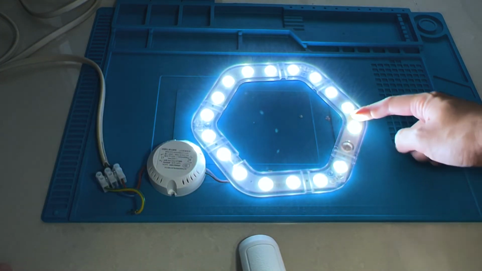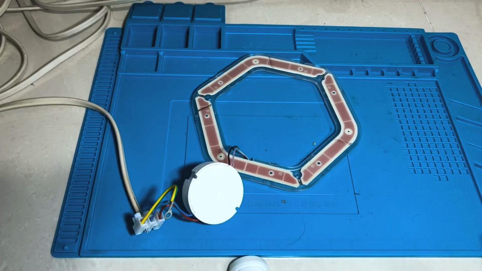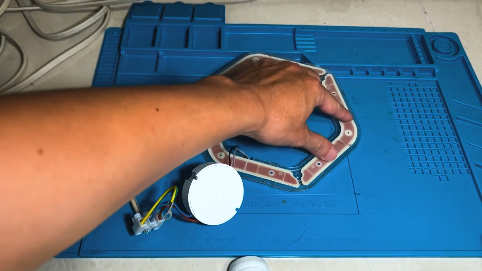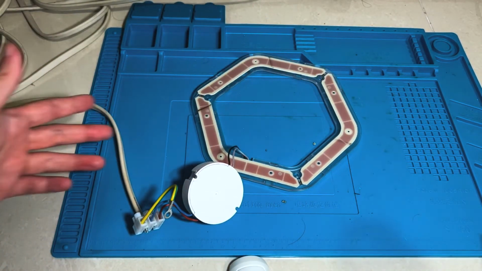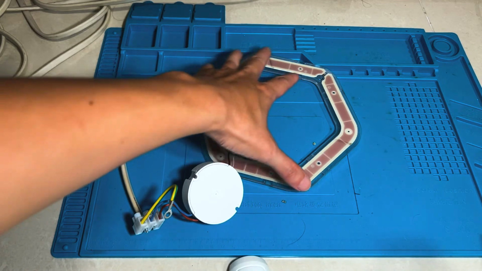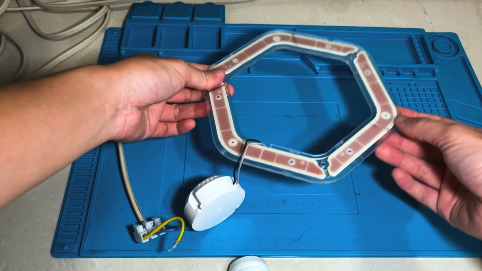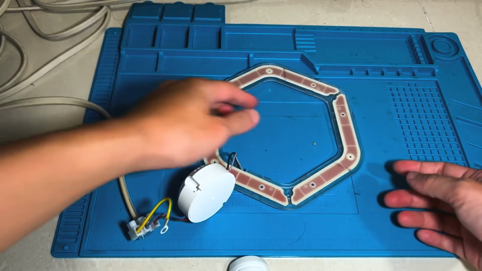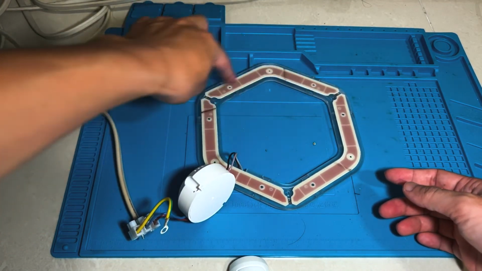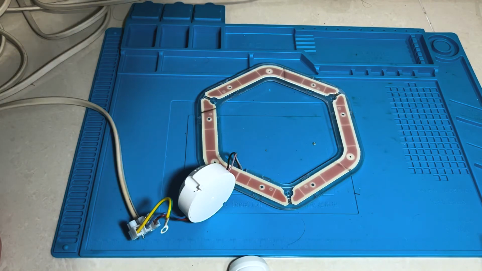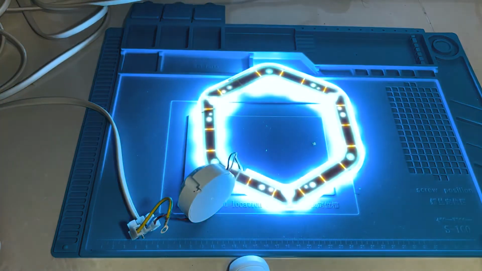Just to show you that you don't actually have to keep pressing it down to let it work: as long as it is fixed onto the ceiling, it will be in this orientation, so naturally it'll be touching all the contact points all around. So let's give it a try again, and it works.